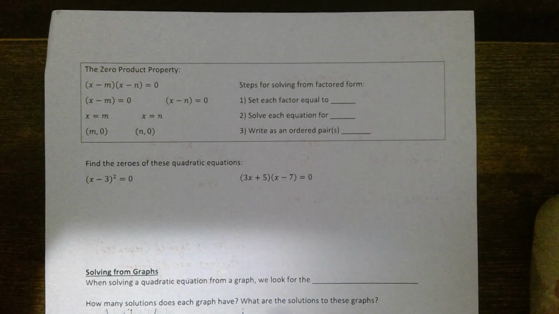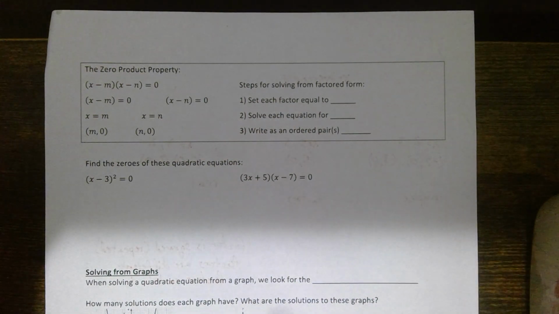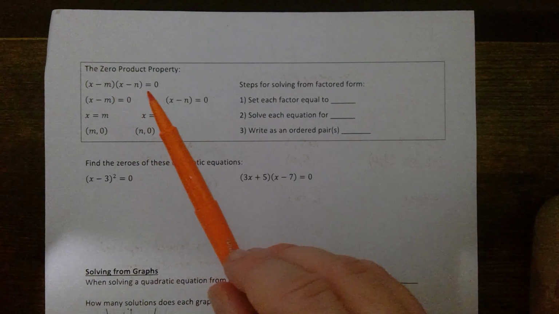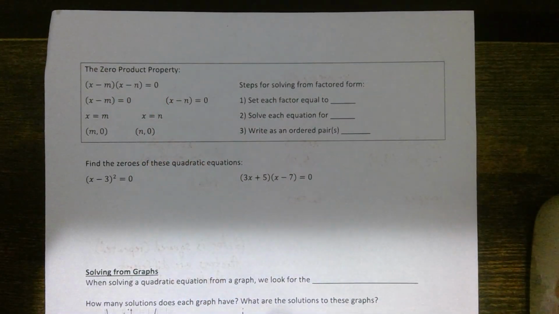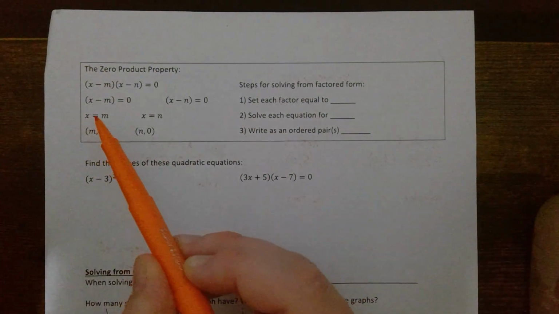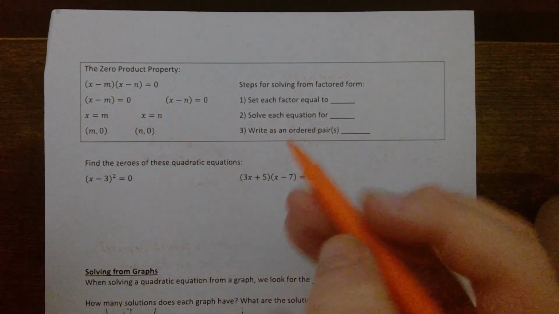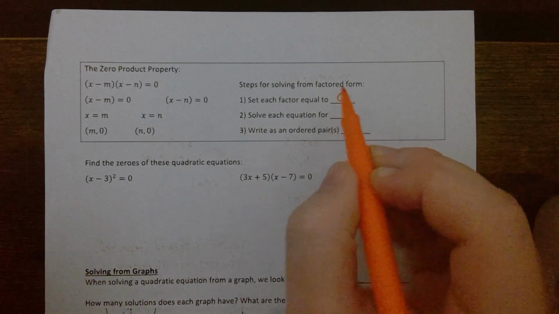So in the zero product property, we have x minus m times x minus n. There are two groups, two factors, equal 0. So we're in factored form and we equal 0, so we're good to go. We can solve with this property. Now what that means is that I take each of my factors, x minus m and x minus n, and set them equal to 0.